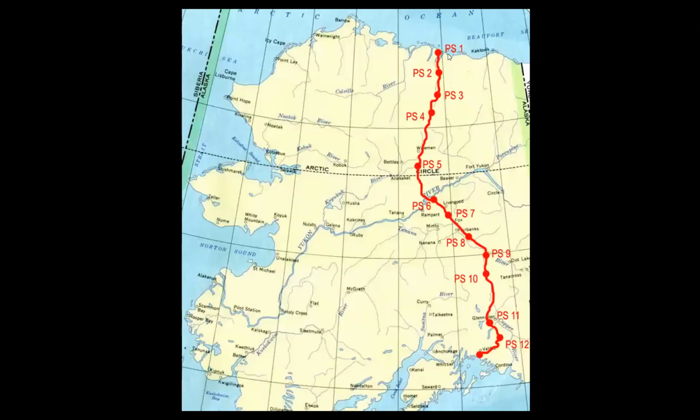So this pipeline, 800 miles in length, it carries oil from the northern part of Alaska, on the shores of the Arctic Ocean, all the way down here to Valdez. The PS that you see are the pumping stations. There are 12 of them, and when they're going at full capacity, they can pump 2 million barrels of oil per day at a speed of 7.5 miles per hour along the pipeline, taking 4.5 days for the oil to travel from the Arctic shore all the way down here to Valdez.